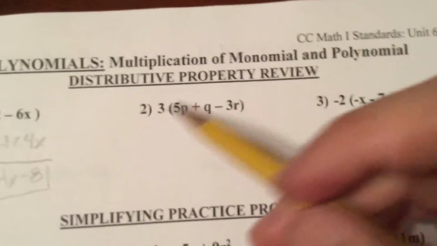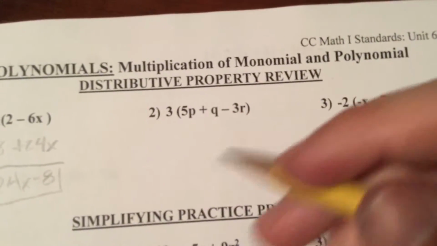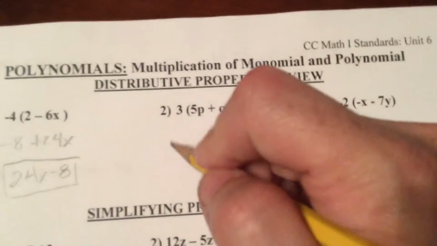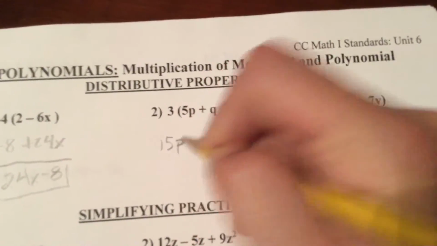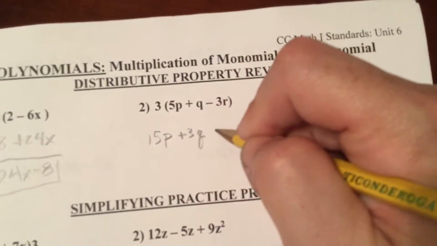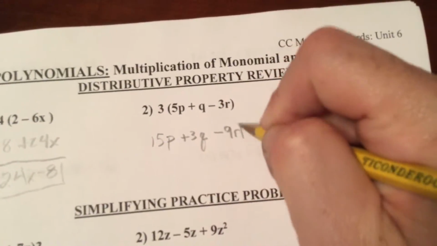In our next problem, these are all different variables. So as far as descending powers, we could just keep in terms of alphabetical order. 3 times 5, 3 times 1q, and 3 times -3.